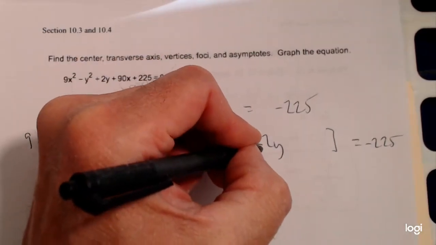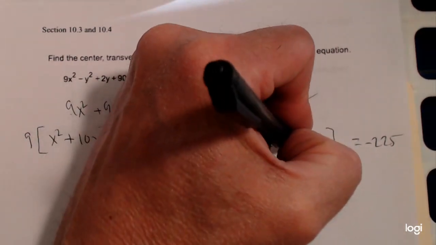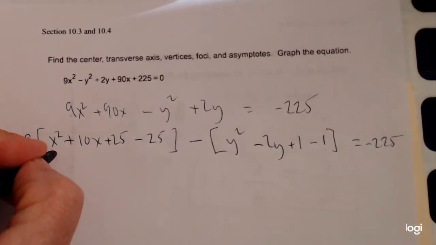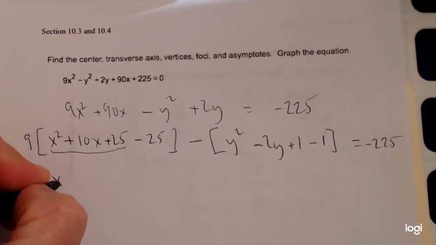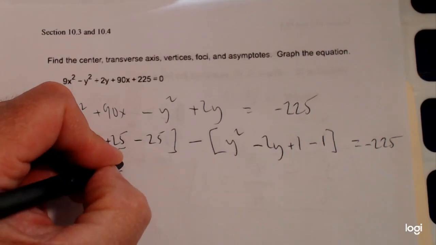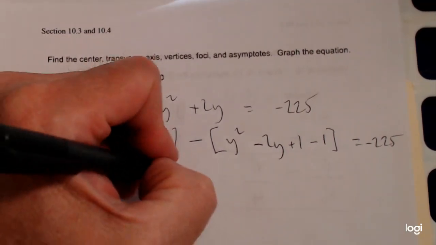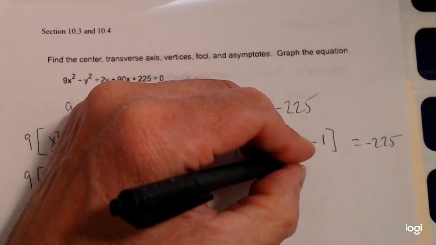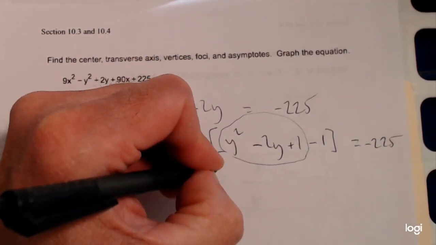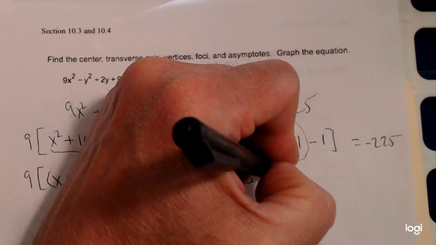Then for the y's, that's going to give me -1. Square it, going to give me +1. So right here, this is the perfect square, (x plus 5) squared, which you learned in Algebra 1 in high school. And this one right here is the perfect square, (y minus 1) squared, which you learned in high school.